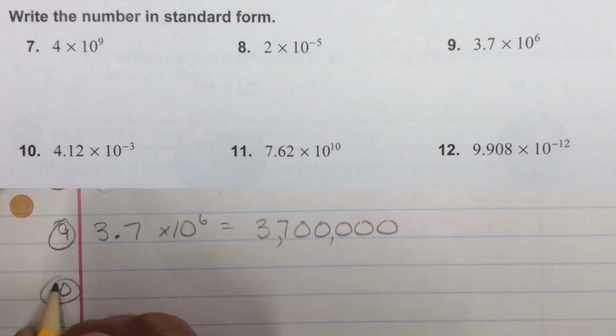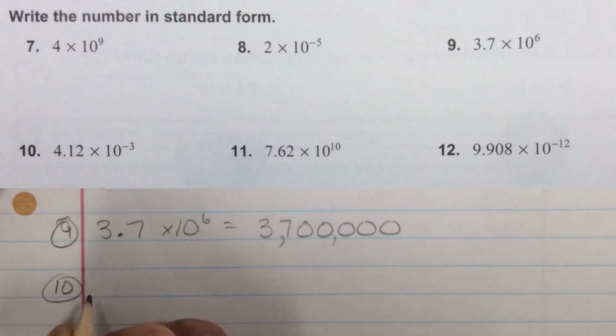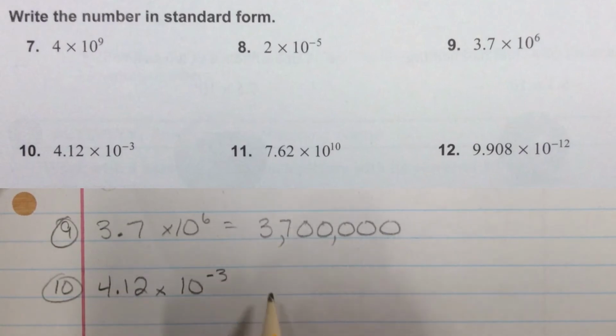Number 10. We have 4.12 times 10 to the negative 3. And we move the decimal 3 places to make the number smaller, which will give us 2 zeros, 0.00412.